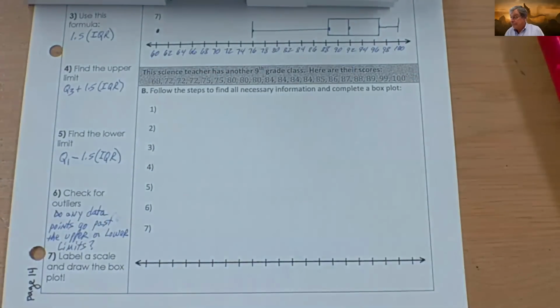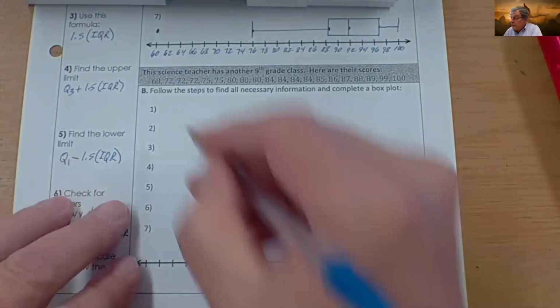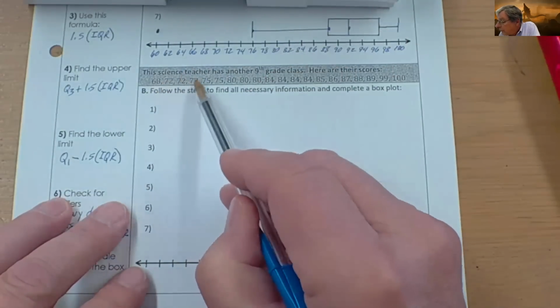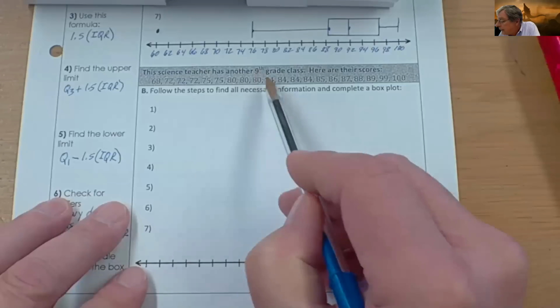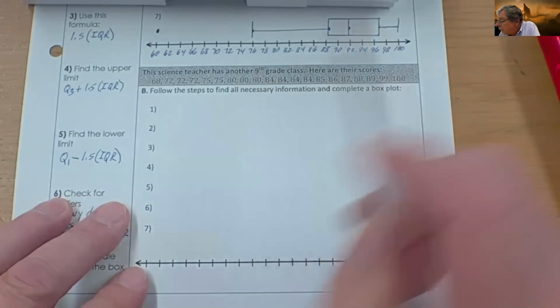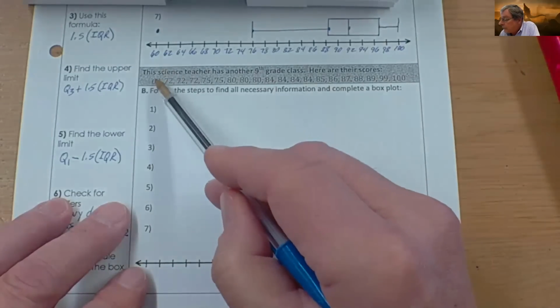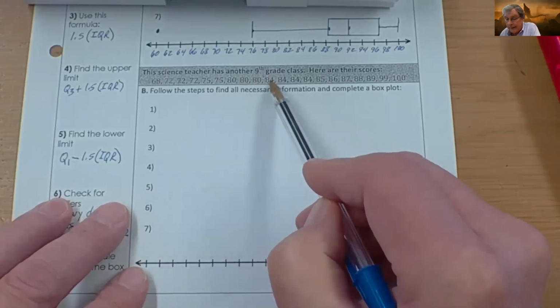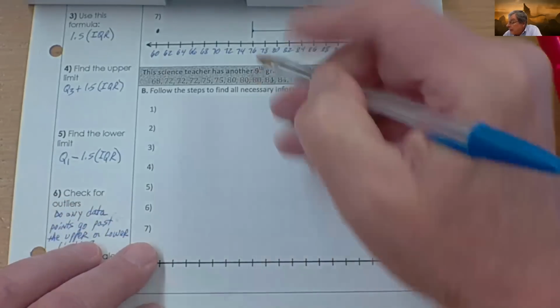And we'll do it again. So we have, well, let's count them. 2, 3, 5, 6, 7, 8, 9, 10, 11, 12, 15, 17, 18, 19, 20. 1, 2, 3, 4, 5, 6, 7, 8, 9, 10. So our median is right here.